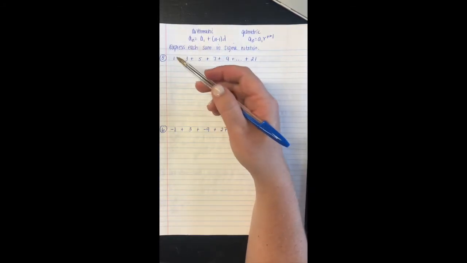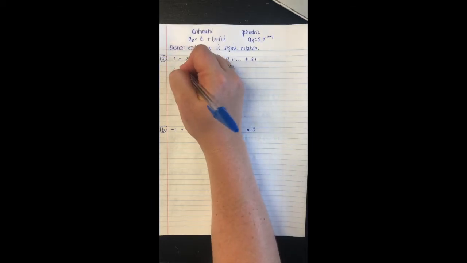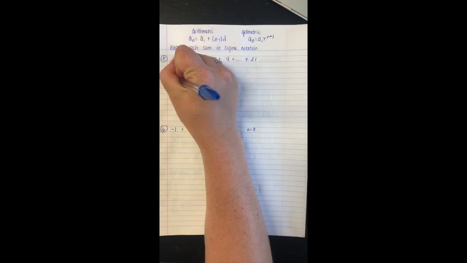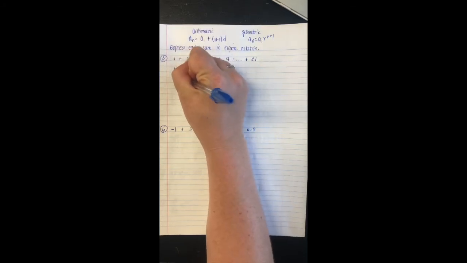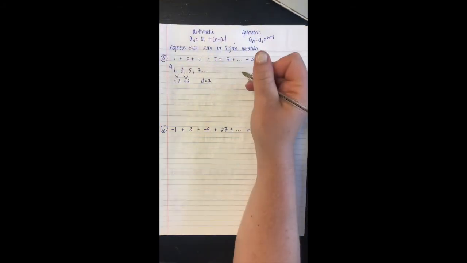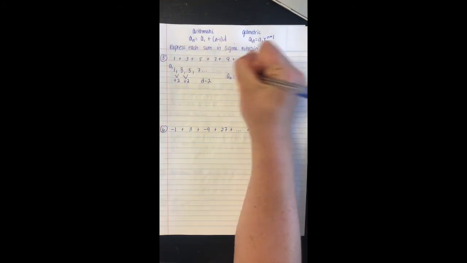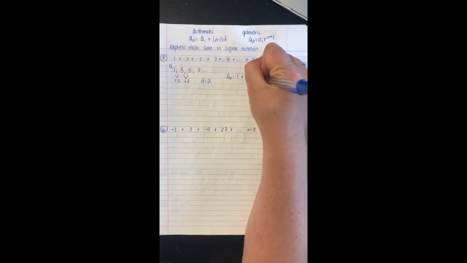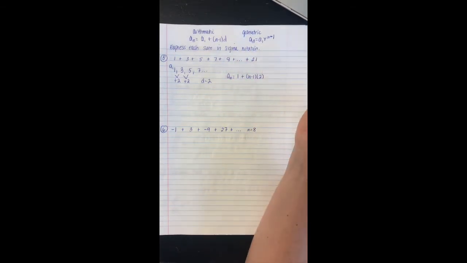So as I take a look at the sequence that goes with this, 1, 3, 5, 7, I can see that I'm constantly adding by 2. So that means I have a common difference of 2. My a1 is 1. So if I was making my nth term rule for that, a1 is 1 plus n minus 1 times my common difference of 2.